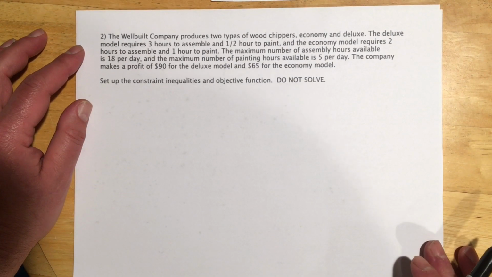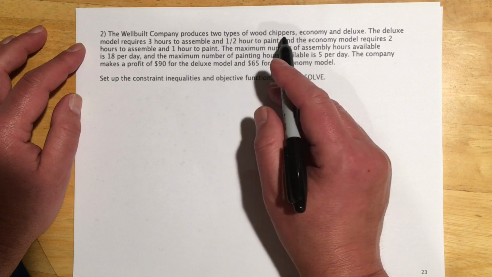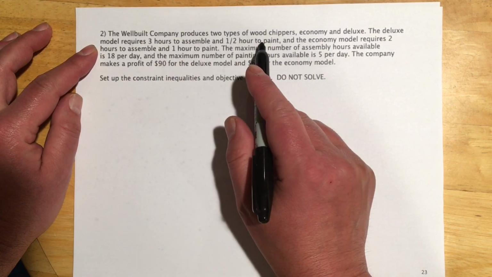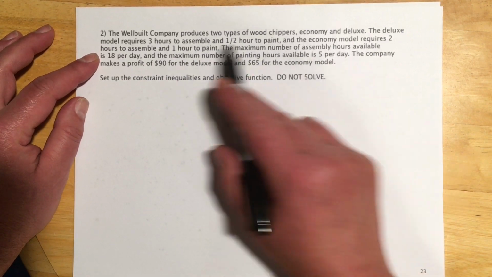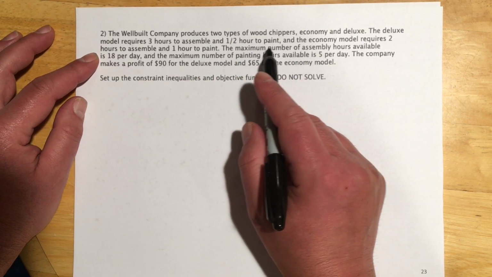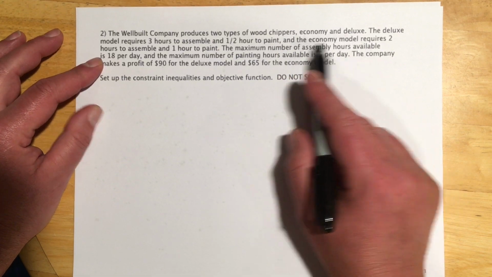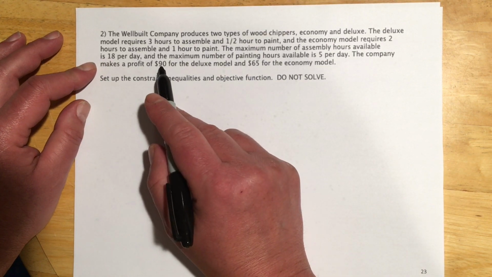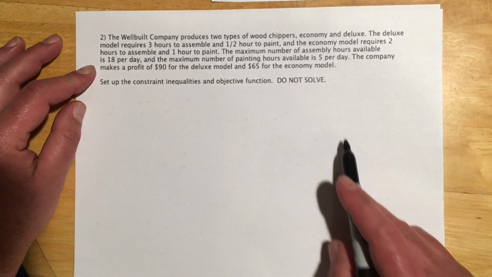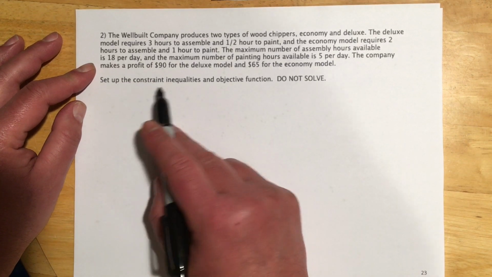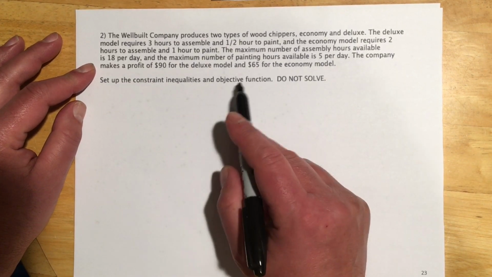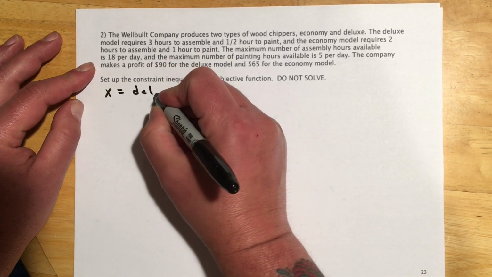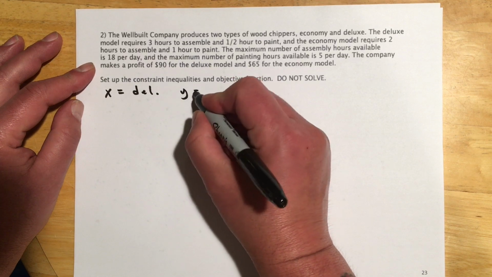Okay, so this next one is the Well-Built Company produces two types of wood chippers, economy and deluxe. The deluxe model is 3 hours to assemble, half an hour to paint. The economy model, 2 hours to assemble, 1 hour to paint. The maximum number of assembly hours available is 18 per day, and the maximum number of painting hours is 5. The company makes a profit of $90 for deluxe, 65 for economy. So same thing as last time, set up the constraint inequalities and then the objective function. So I'm going to let x equal deluxe, and I'm going to let y equal the economy.